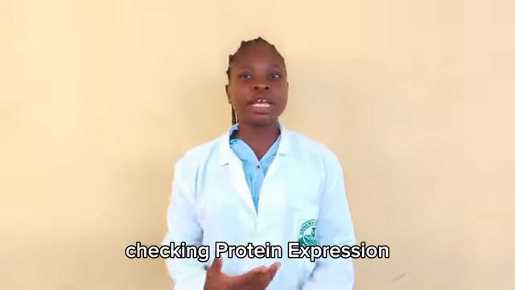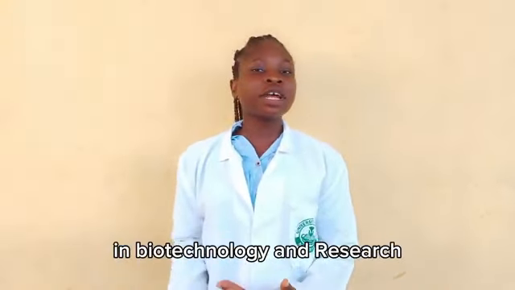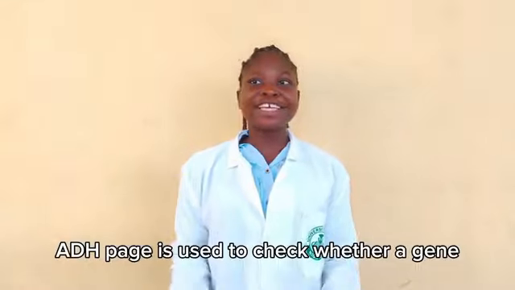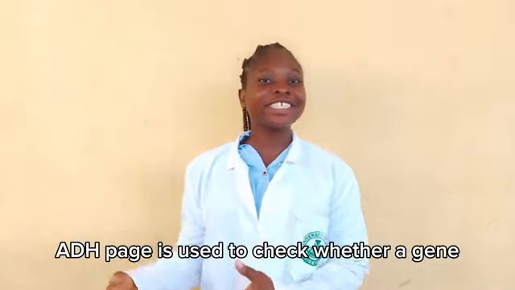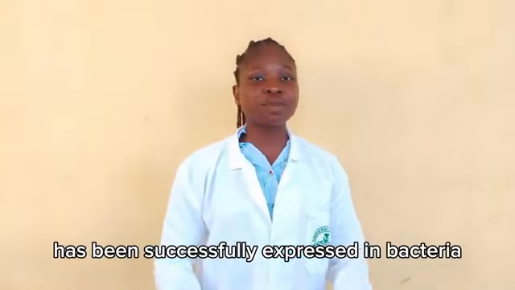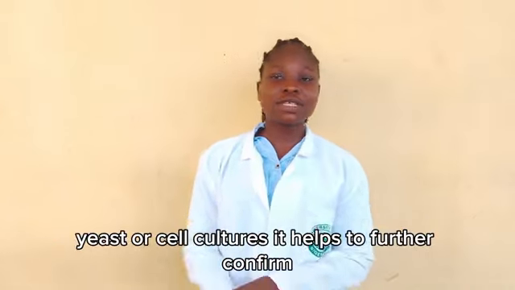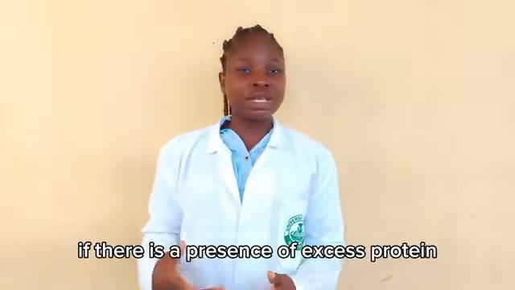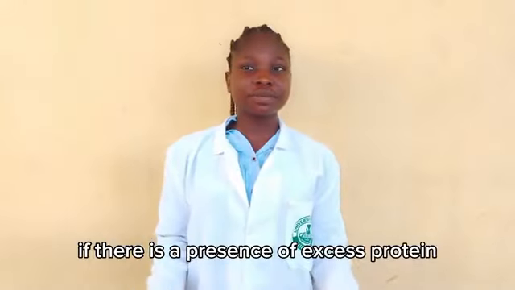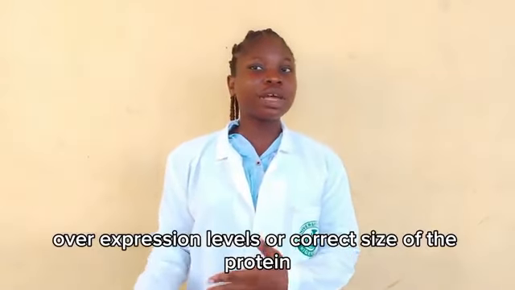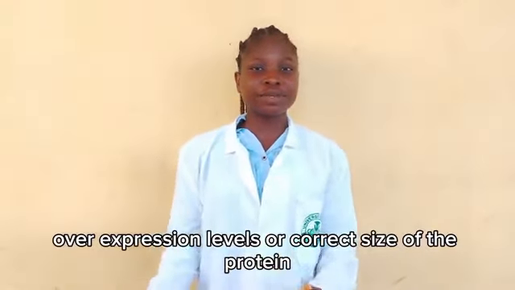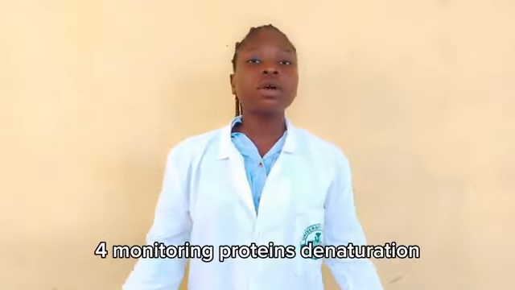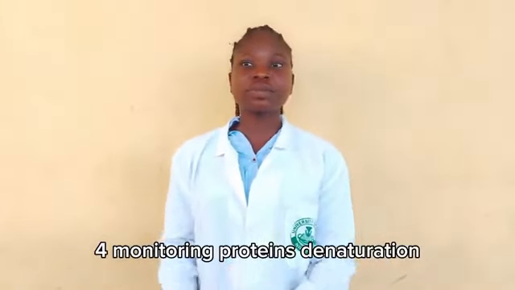3. Checking protein expression. In biotechnology and research, SDS-PAGE is used to check whether a gene has been successfully expressed in bacteria, yeast, or cell cultures. It helps to further confirm the presence of excess protein, overexpression levels, or the correct size of the protein. 4. Monitoring protein denaturation.